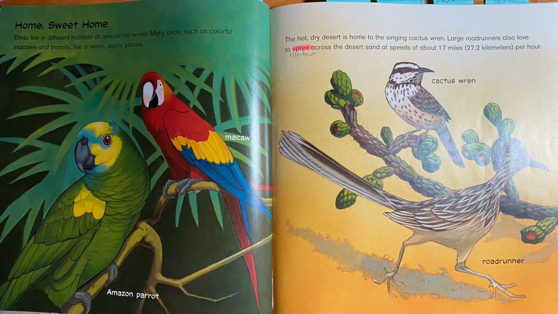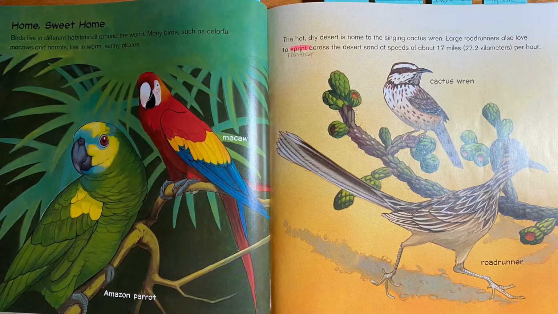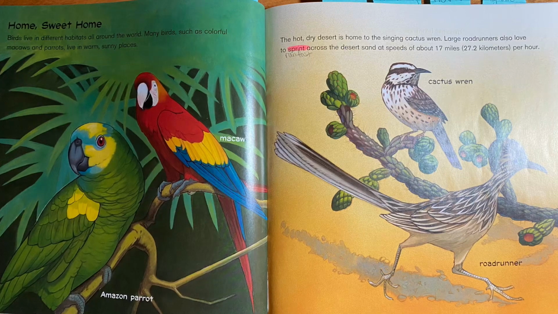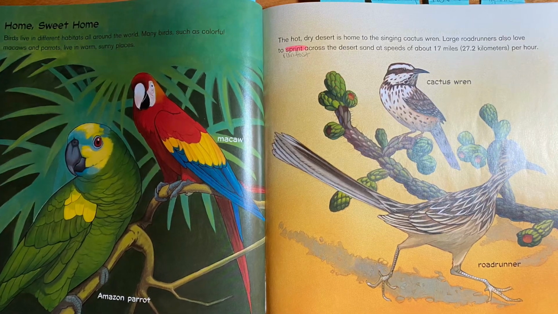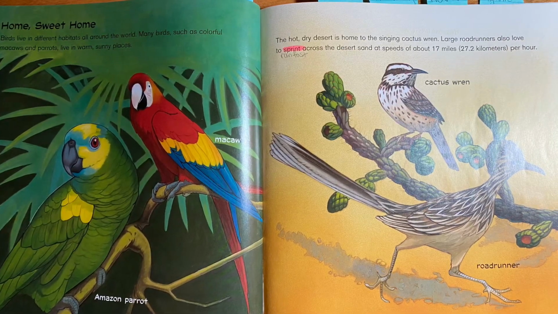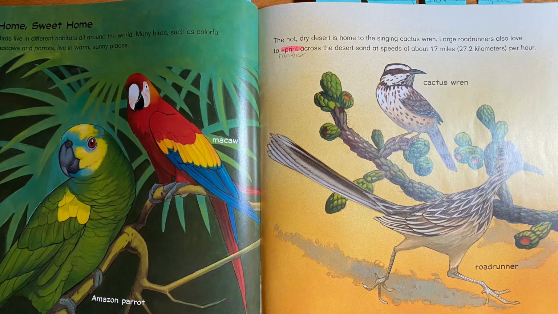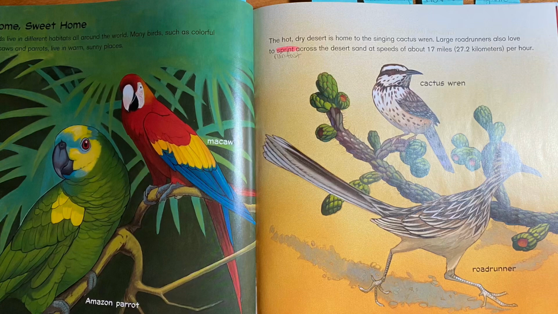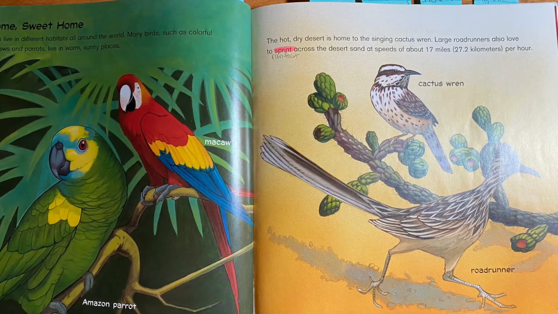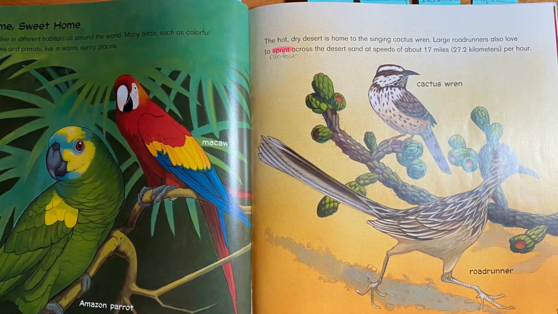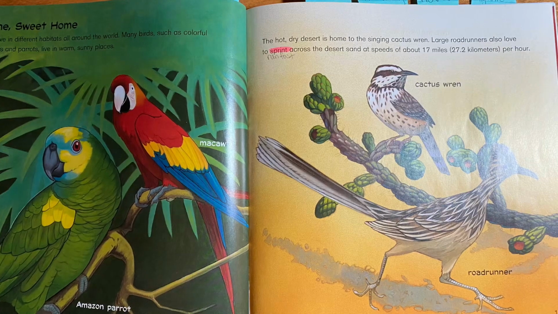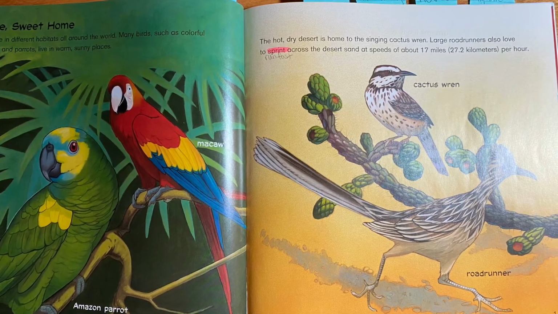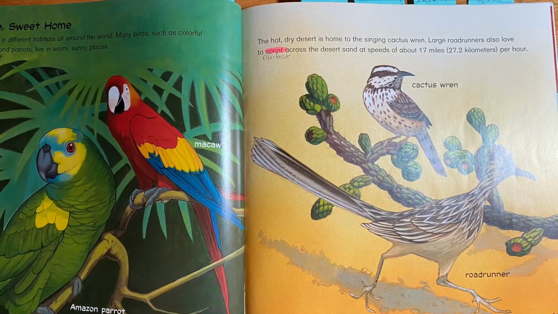Home sweet home. Birds live in different habitats all around the world. Many birds, such as colorful macaws and parrots, live in warm, sunny places. These are the parrot and a macaw. The hot, dry desert is home to the singing cactus wren, who is sitting on top of the cactus. Large roadrunners also love to sprint across the desert sand at speeds of about 17 miles per hour. The bird with the longer legs is called the roadrunner.